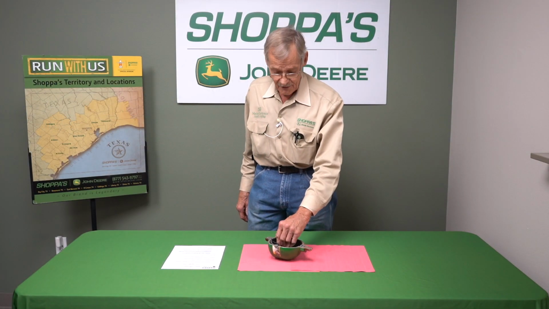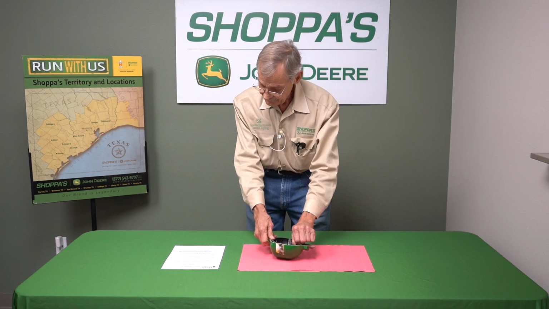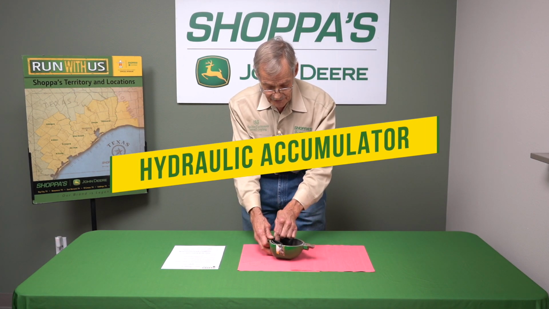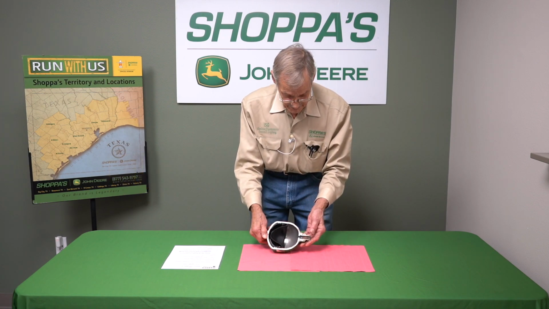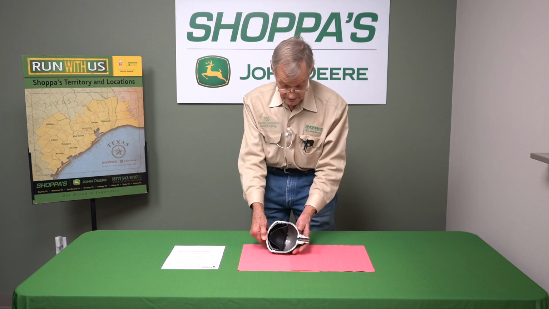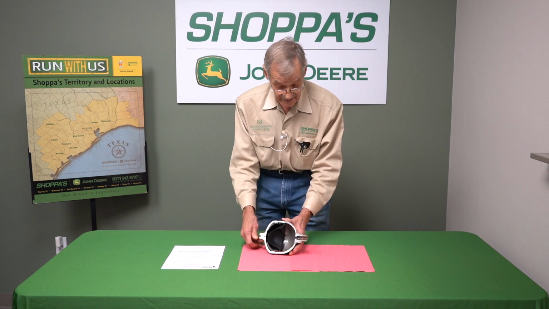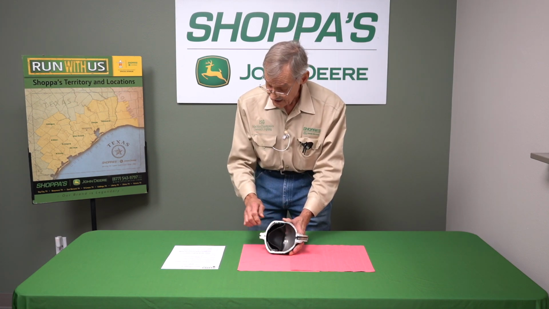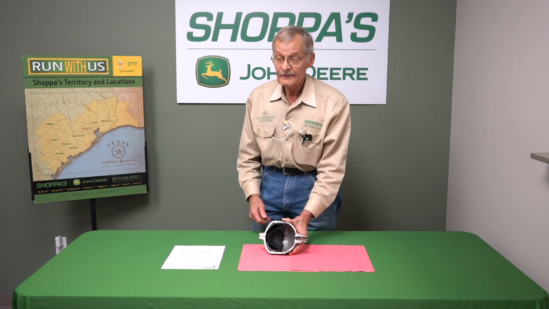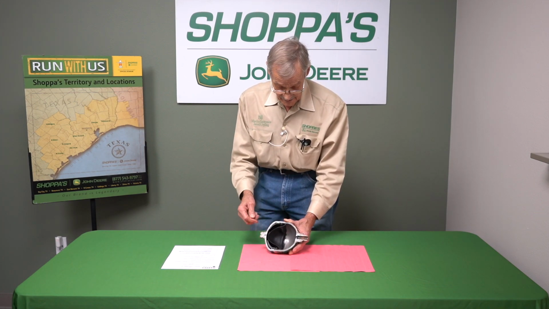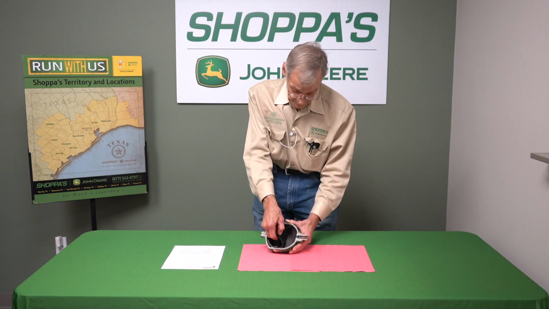Okay, our next component is called a hydraulic accumulator. Many of our hydraulic systems, and all industries, use this type of accumulator. There are multiple different types of accumulator, but this one is a hydraulic accumulator.